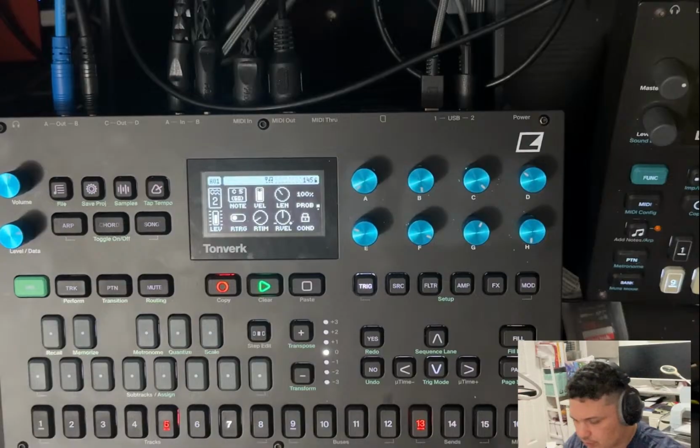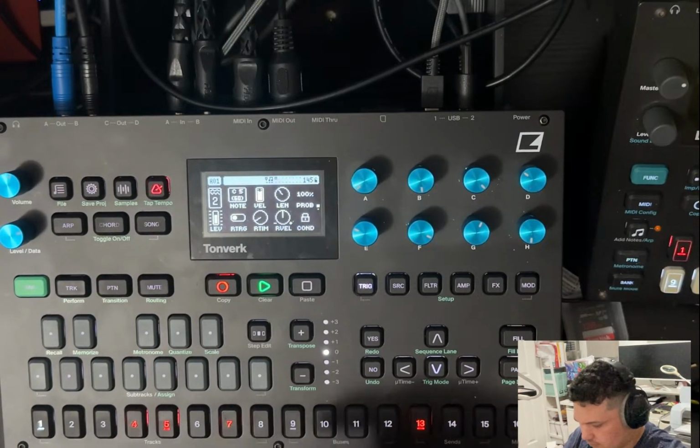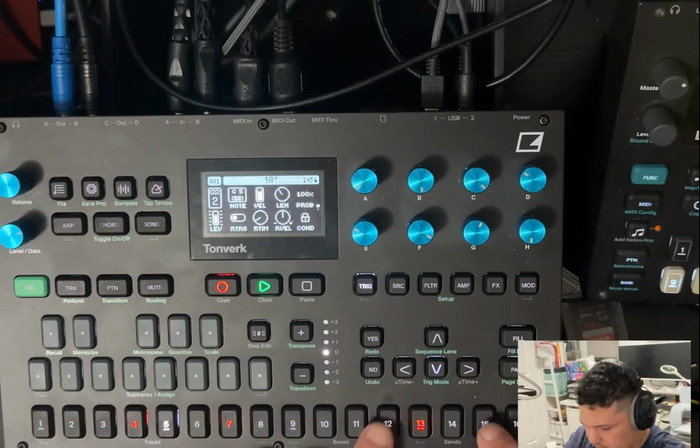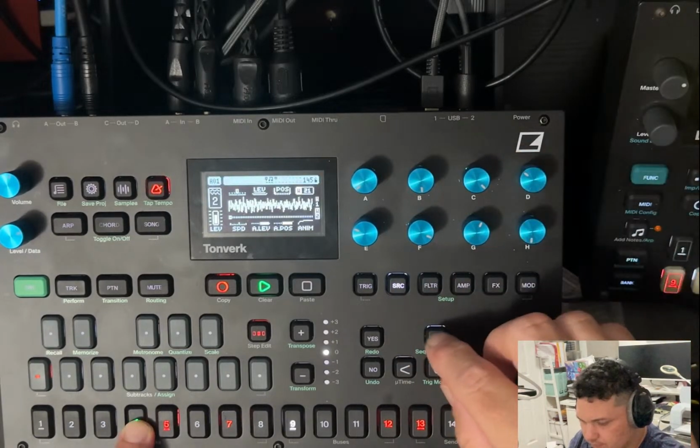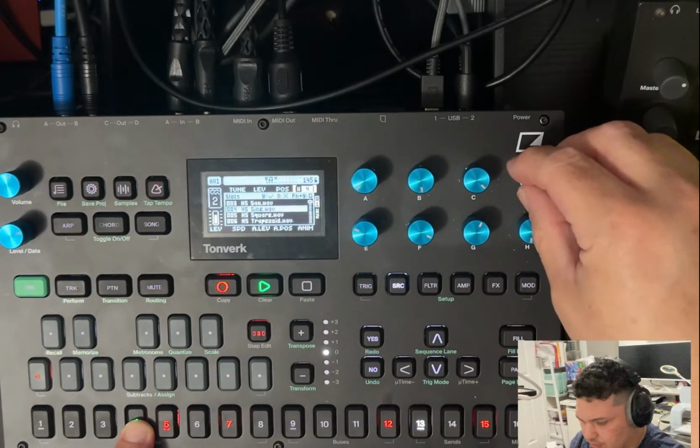Let's go to track number 2, which is the snare. Then we can change one of the wavetables. Let's go to the top wavetable, change it to something else.